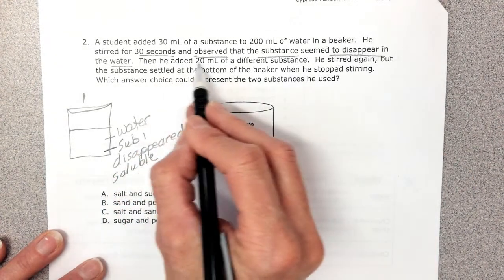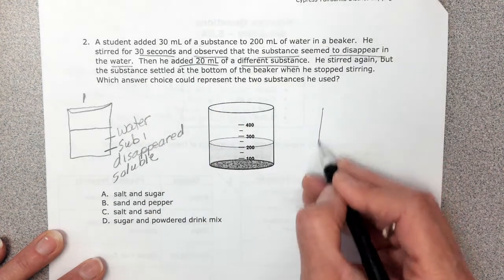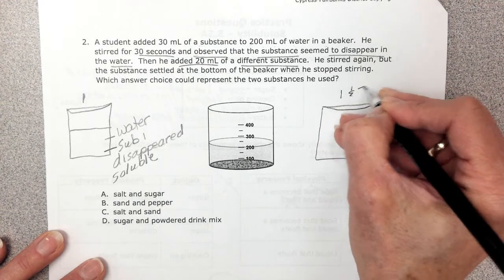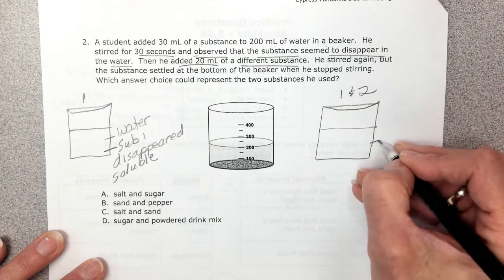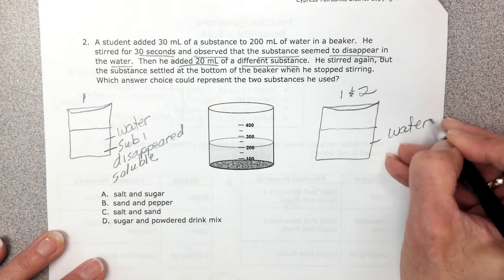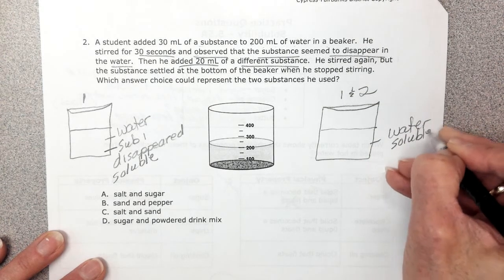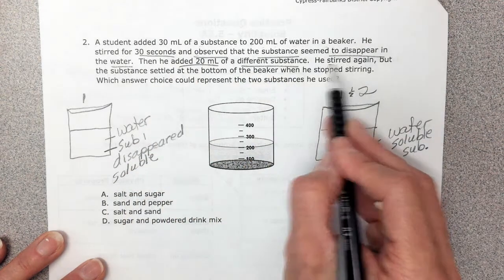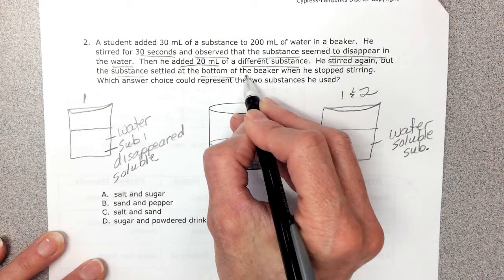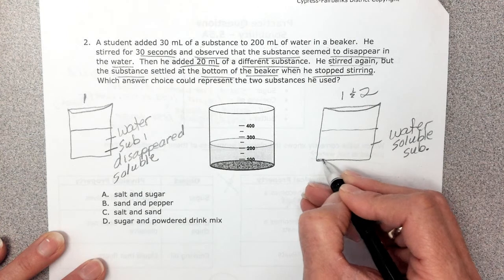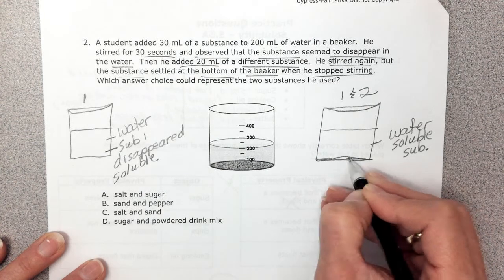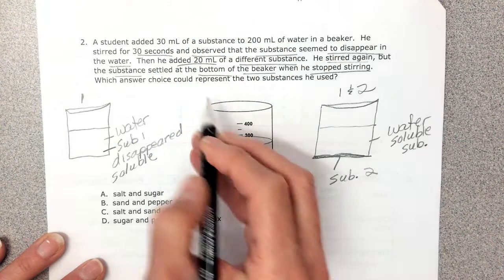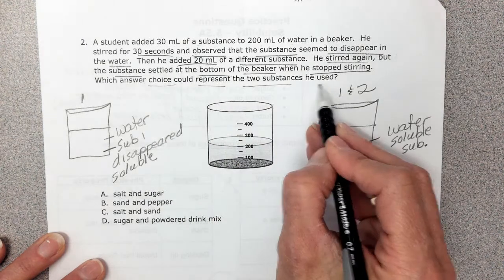Okay, so now then he added 20 milliliters of a different substance. So we have our second substance. So this is going to have substance 1 and 2. So in here we have water and we have a soluble substance so far. He added another substance. He stirred again, but the substance settled at the bottom of the beaker when he stopped stirring. So down here, this would be our substance 2. Which answer choice could represent the two substances he used?